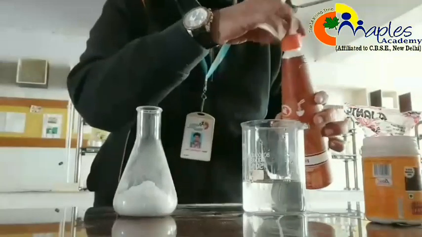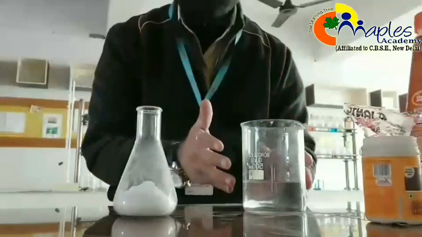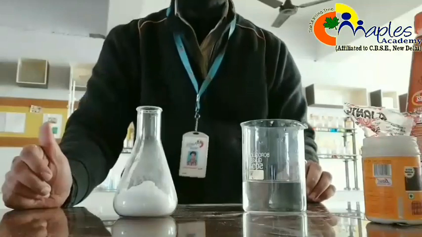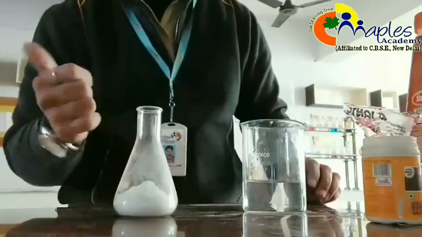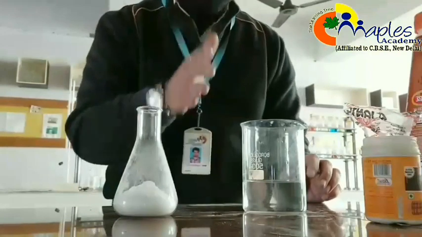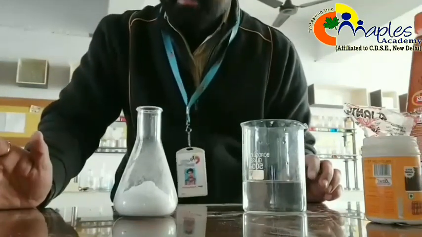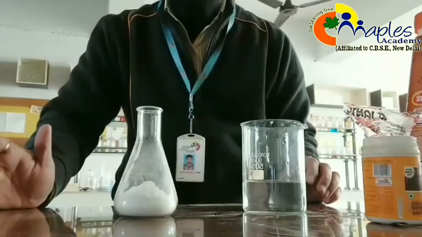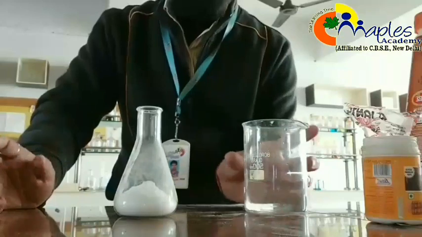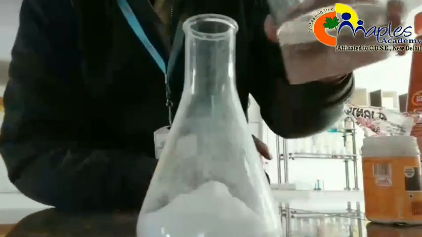Then you will see, the basic concept is simple. We have vinegar, which is a solution of acetic acid, and we have baking soda, which is nothing but a base. So when this reaction occurs, we see the concept of brisk effervescence, that is, carbon dioxide is rapidly evolved in the form of bubbles. I'll put it near the camera so that you can hear the sound also.